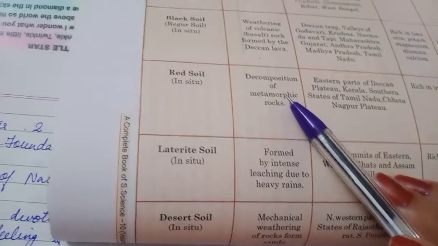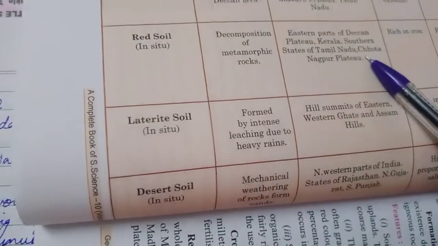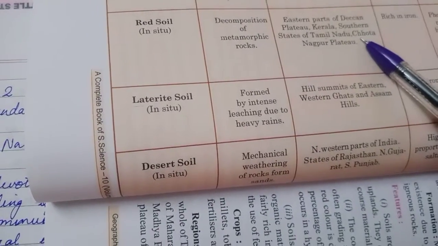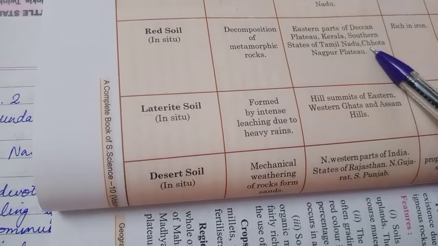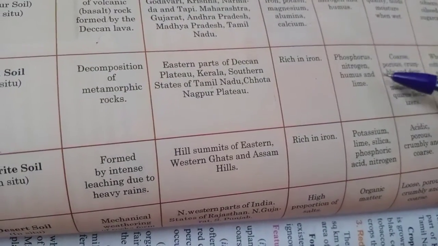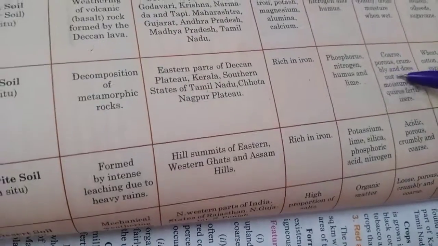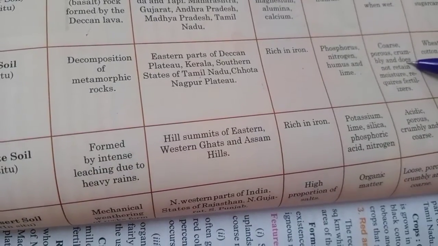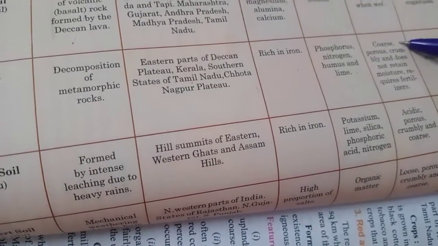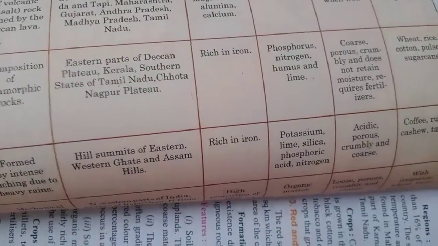decomposition of metamorphic rocks. It is after the decomposing of the metamorphic rocks, it is found in the eastern parts of Deccan Plateau, Kerala, southern states of Tamil Nadu, Chota Nagpur Plateau, etc. The main content is it is rich in iron. The deficiency in this soil is phosphorus, nitrogen, humus, and lime. Then the main features are it is coarse, porous, crumbly, and does not retain moisture. It requires fertilizers to hold for the vegetation purposes.